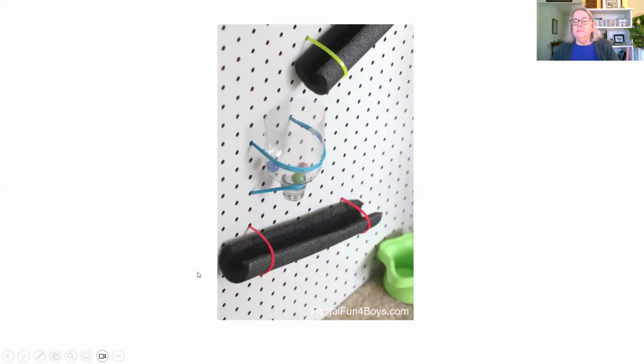Here's kind of an up close picture where you can see the pipe insulation a little bit better. And here I had a teacher who used zip ties and pegboard to make ramps here into a plastic bottle funnel and then down into the lower ramp to land in the target.